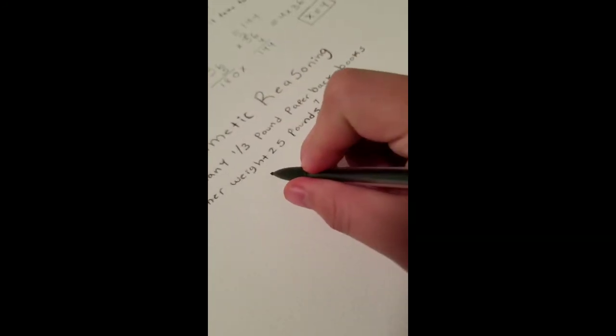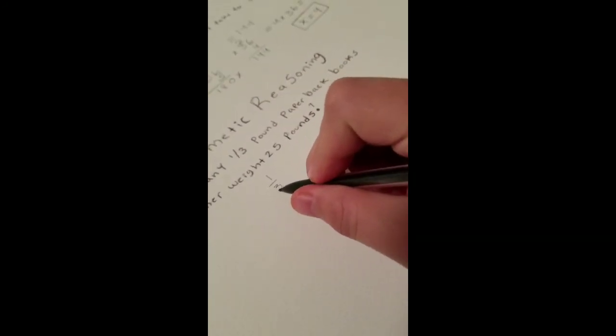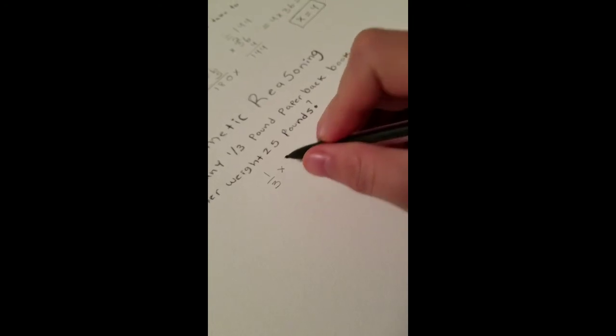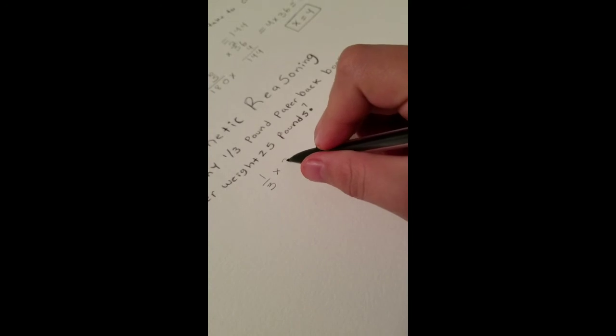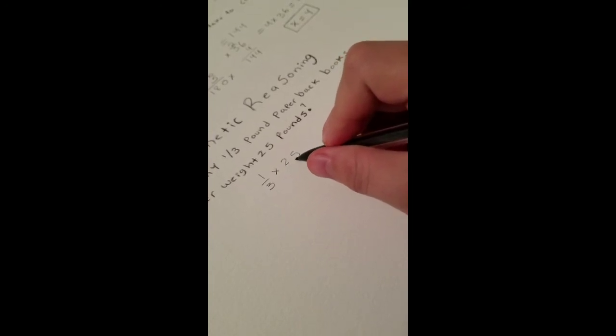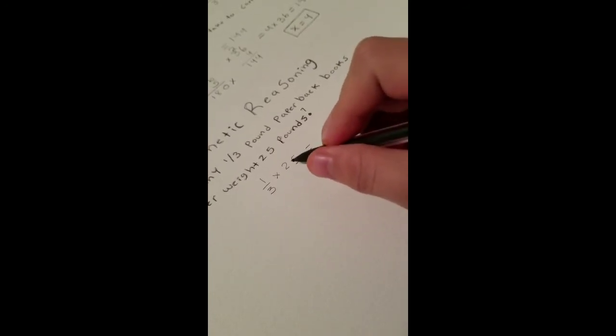Well, to solve this is very easy. You take 1/3 times what? 25. Well, 25 times 1 is 25.